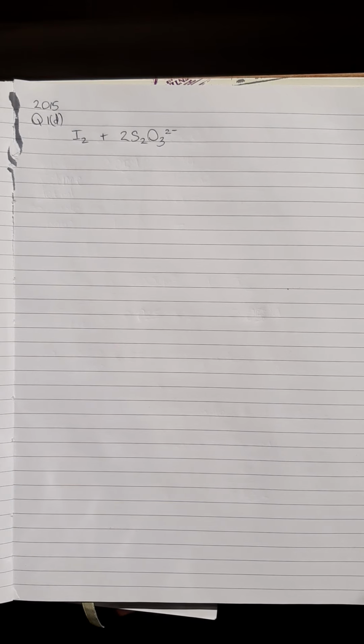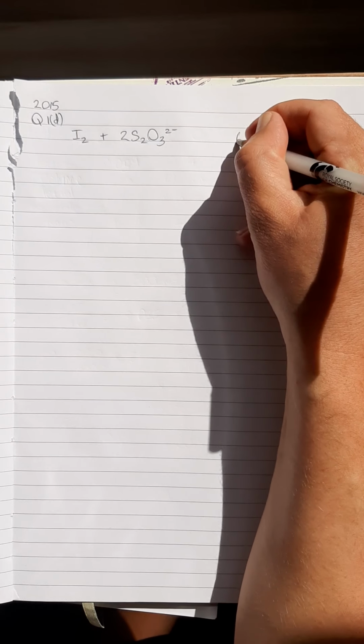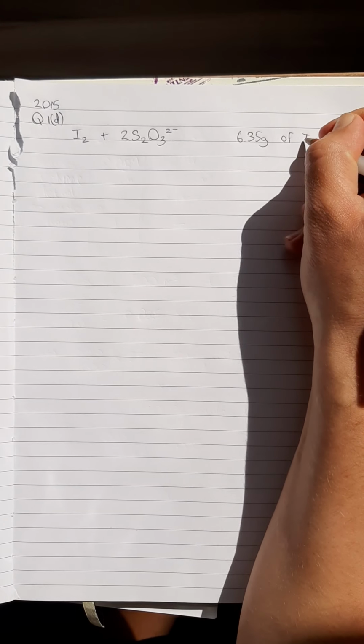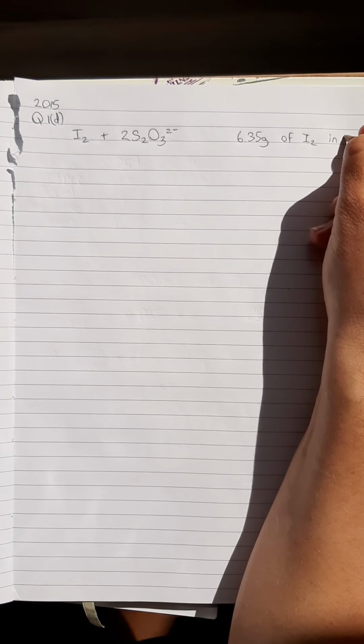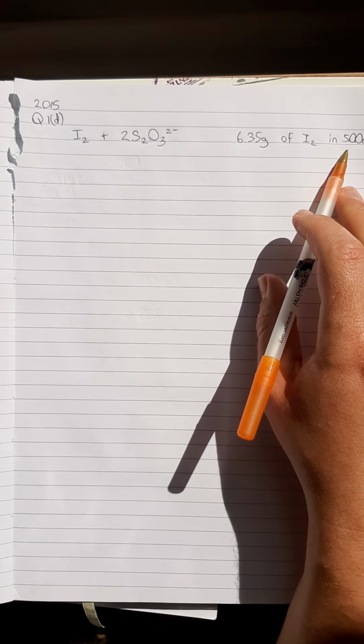First of all, we have been told that there's 6.35 grams of iodine in 500 centimeters cubed. So if we've got 6.35 grams of I2 in 500 centimeters cubed, what we'd like to find out is the moles per liter. So this is grams per 500 centimeters cubed.